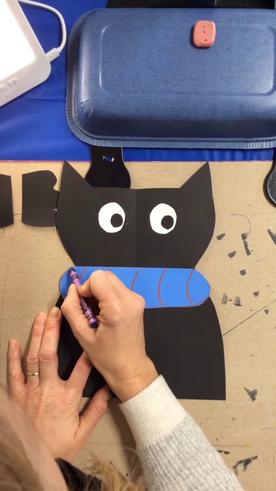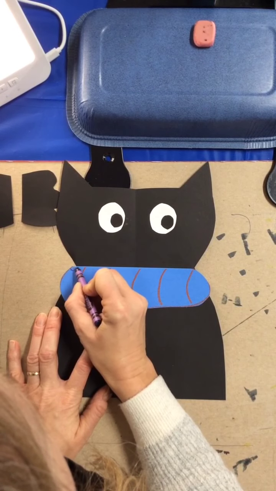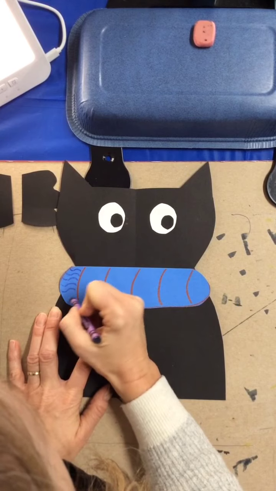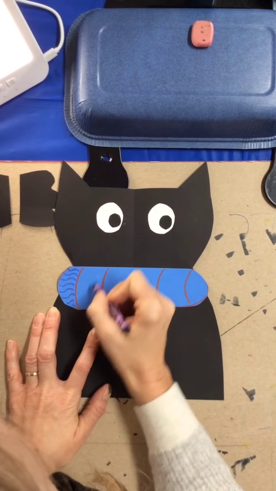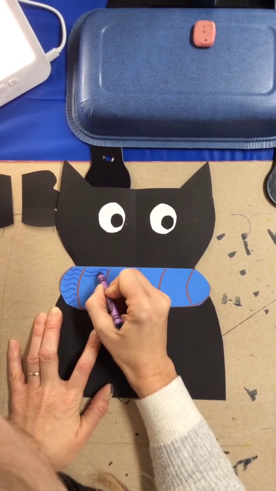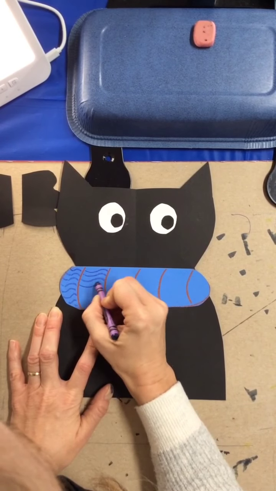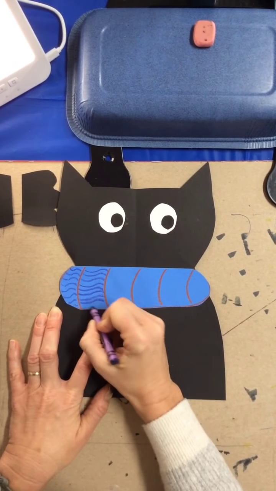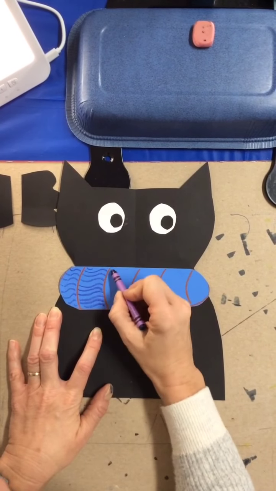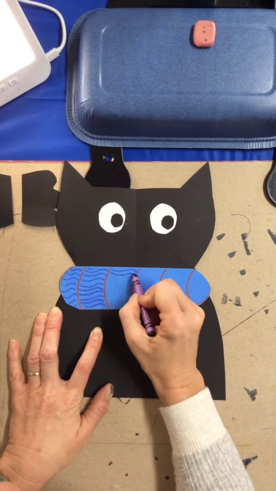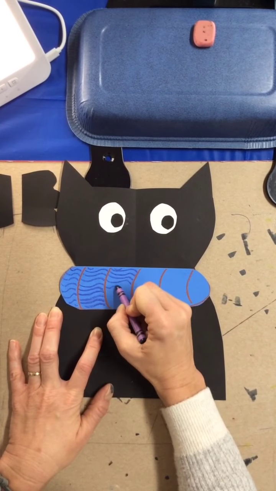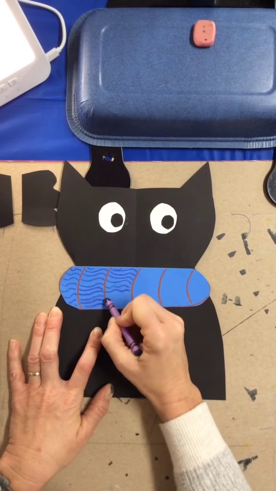You can make those by just adding little waves in every section. And they don't have to be perfect. Maybe your scarf is stretched out a little bit. I know sometimes I stretch my handmade scarves out a little bit.